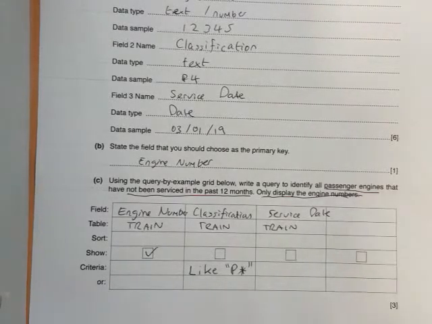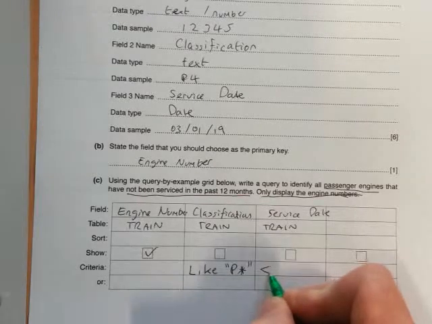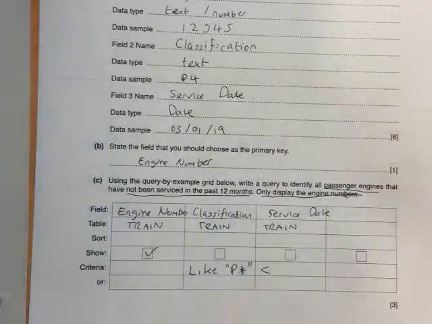So how are we going to find out if a service hasn't happened in the last 12 months? If it hasn't happened in the last 12 months, that means it had to have the service over a year ago. So if we have the date, we want to see anyone with a service that was less than, so it's May 2019, talking about the July exam.